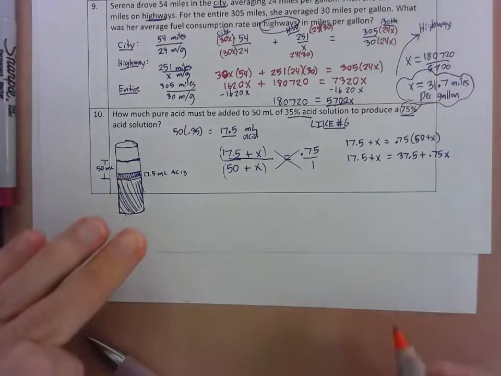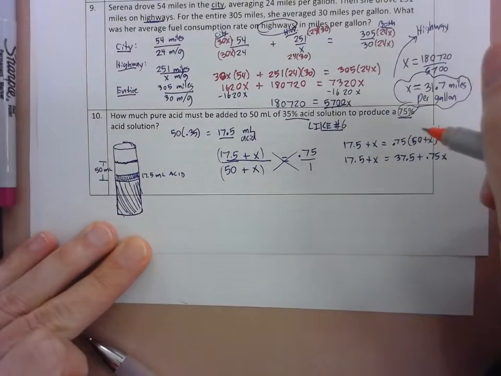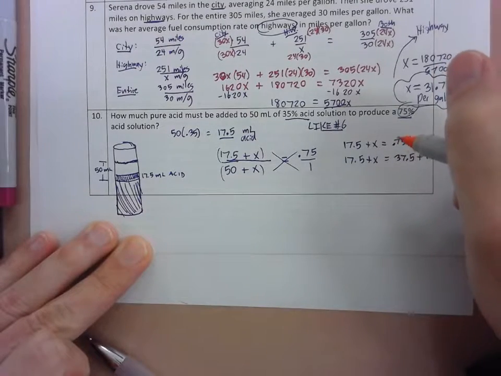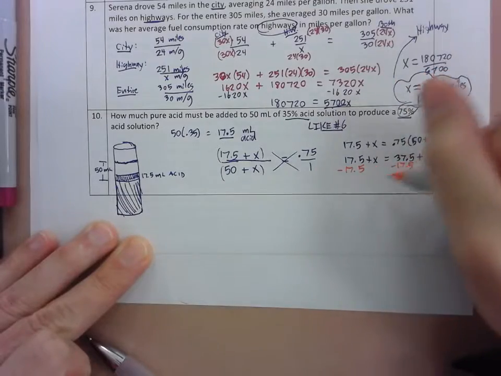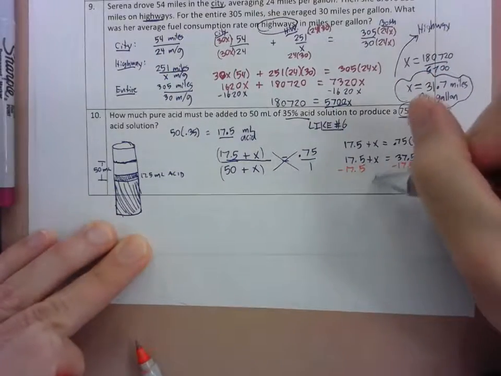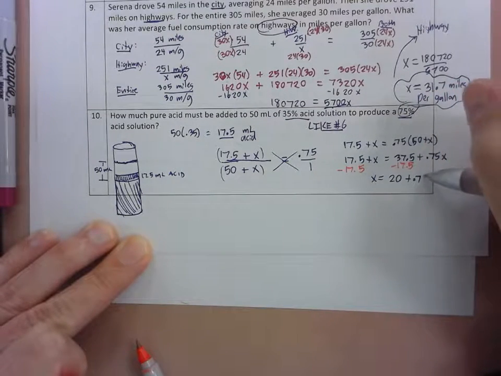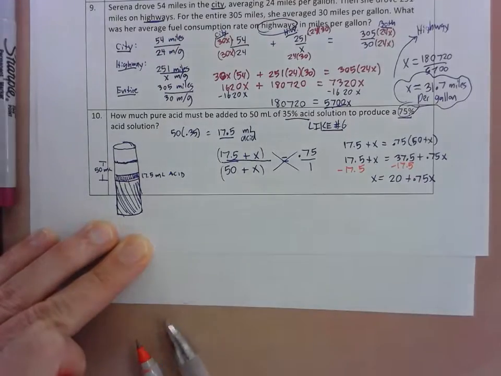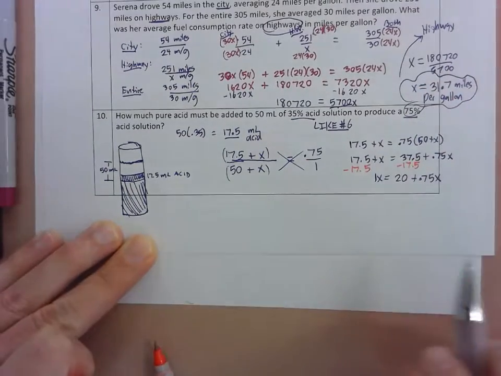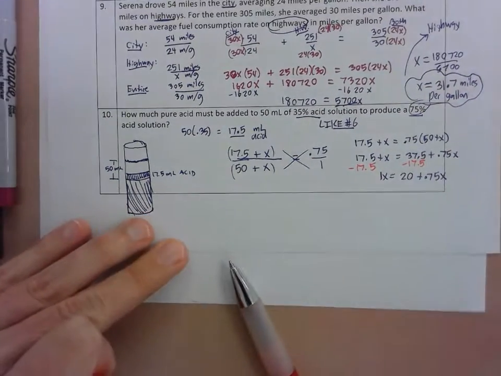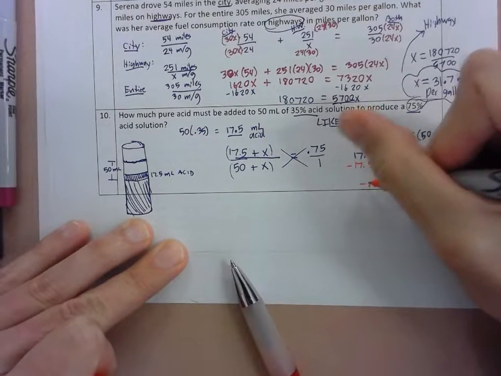Well, I'm going to subtract from both sides the 17.5. And that's going to give me x equals 20 plus 0.75x. And then, well, that's 1x, right? So that's 1x minus 0.75x. Well, 1 minus 0.75 is 0.25. So that's going to be 0.25 if I subtract that.